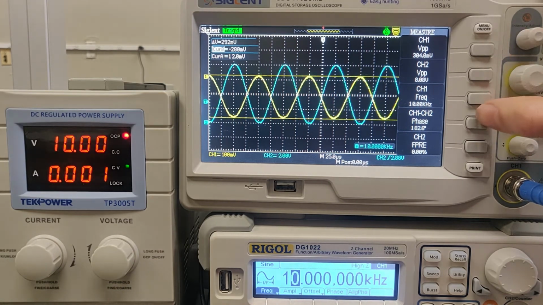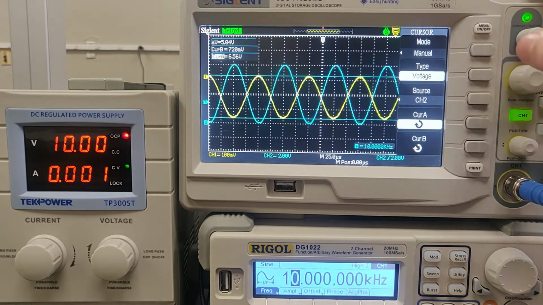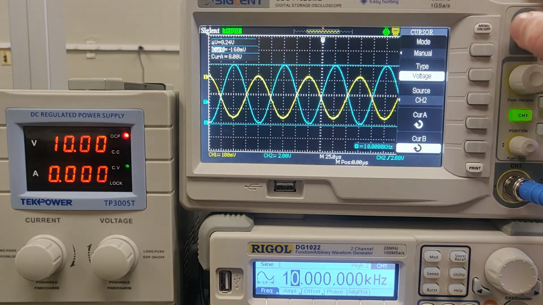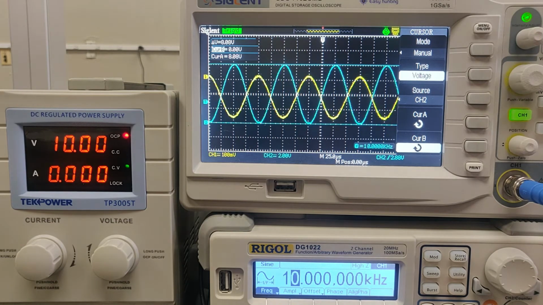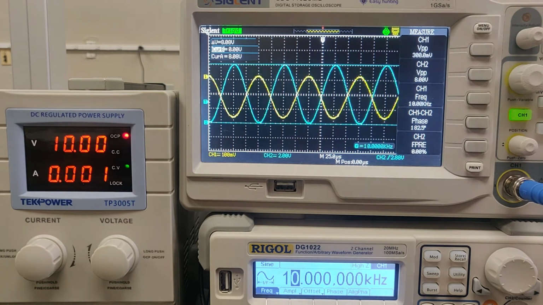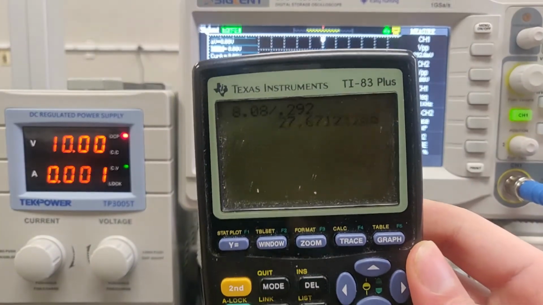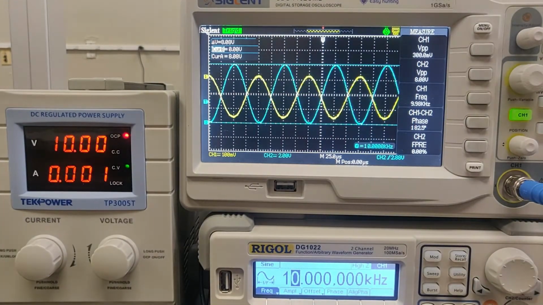and then for our output, let's switch, right there and right there. So 8.08. Okay. If that's the case, 8.08 divided by 0.292 gives us a gain of 27.67. Okay, so same gain.